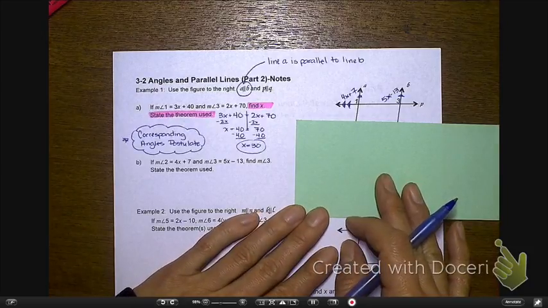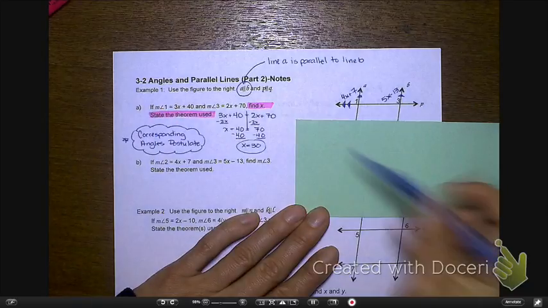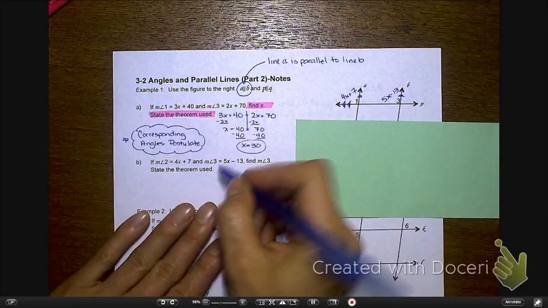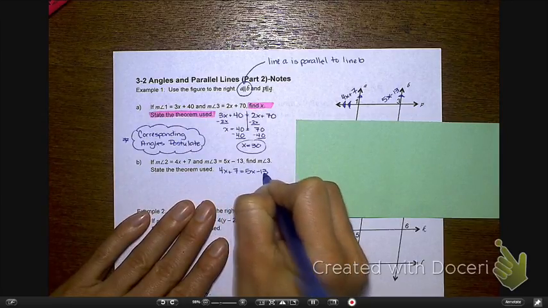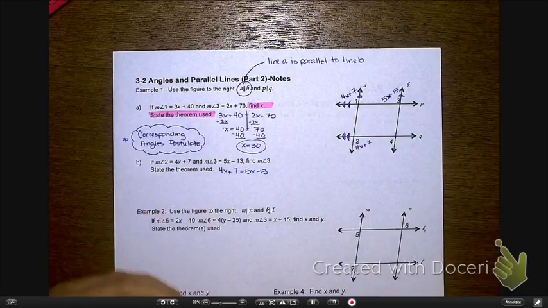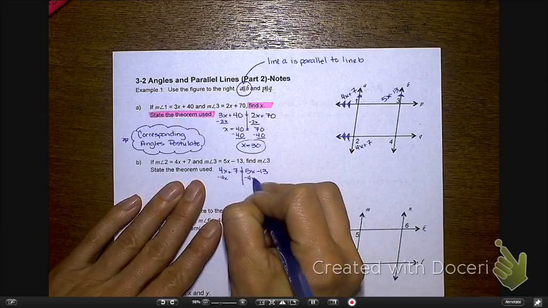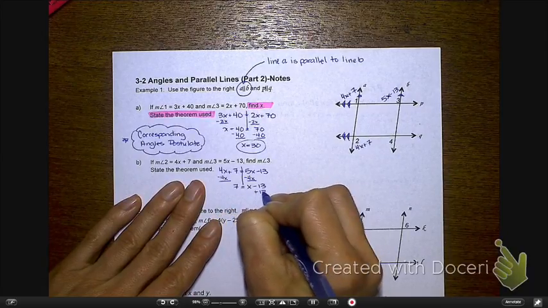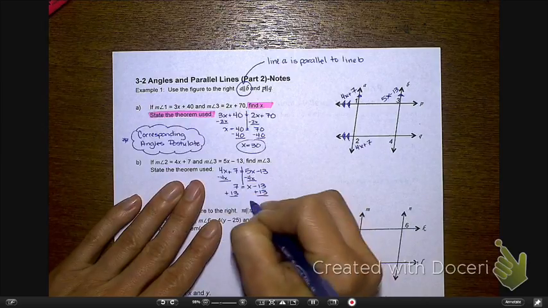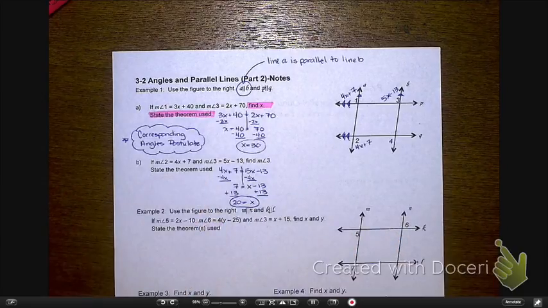What do we know about corresponding angles? Corresponding angles are congruent, okay? So if these are congruent, what can I do with their measures? Make them equal, okay? So let's set up an equation making them equal. Okay, so now let's go ahead and solve. Okay, so I've found that x equals 20.